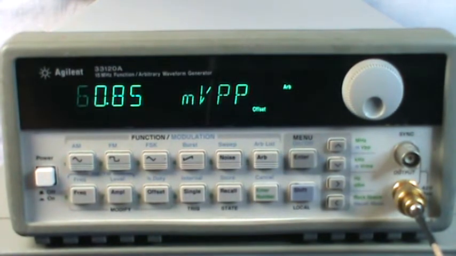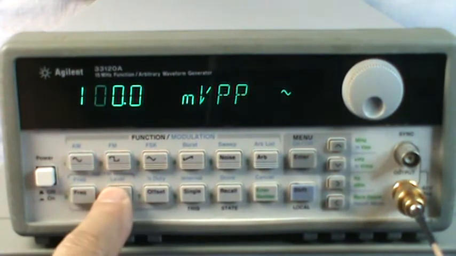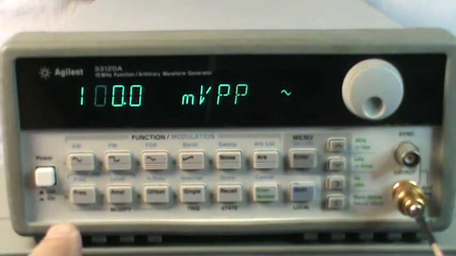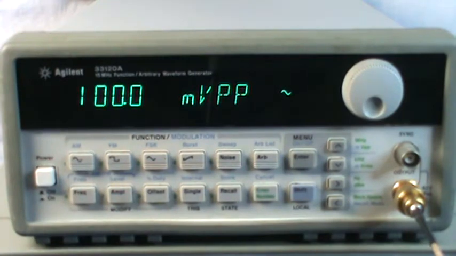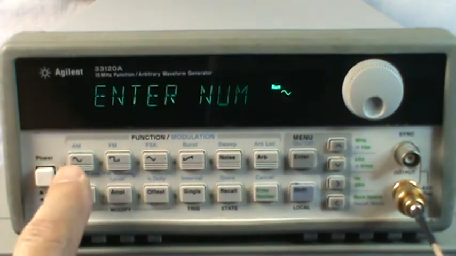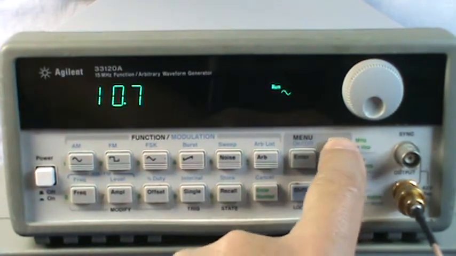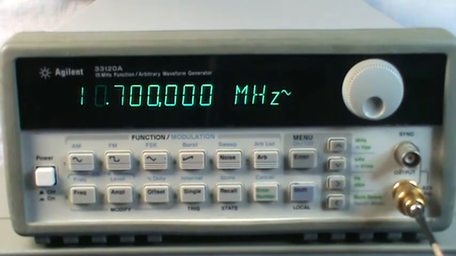Let's assume that I go back to the sine wave, and by default this frequency, as I said, was 1 kHz and amplitude 100 mV peak to peak. I will show you how to select a desired frequency. Let's assume, for instance, 10.7 MHz. In order to do so, I have to press frequency, enter number 10.7, and the unit is megahertz, so I press this button. Now I have 10.7 MHz.